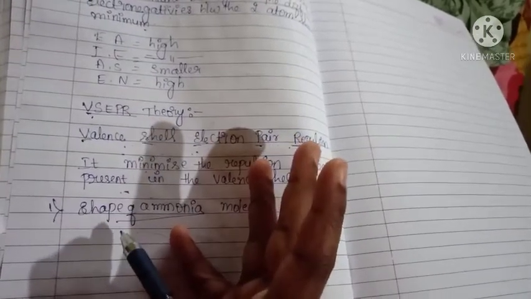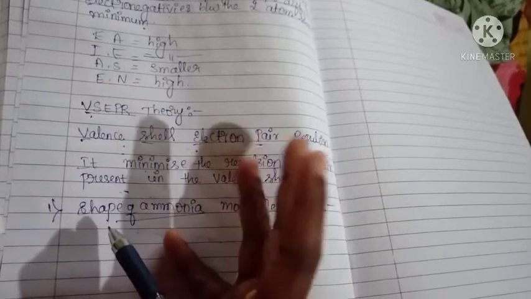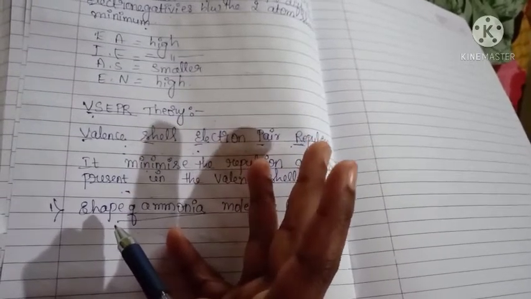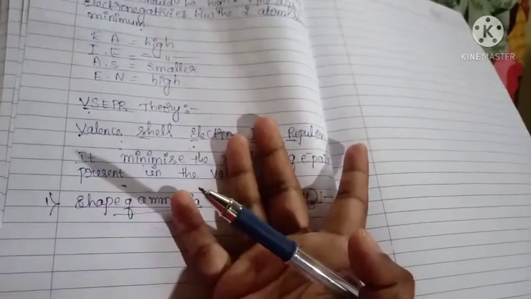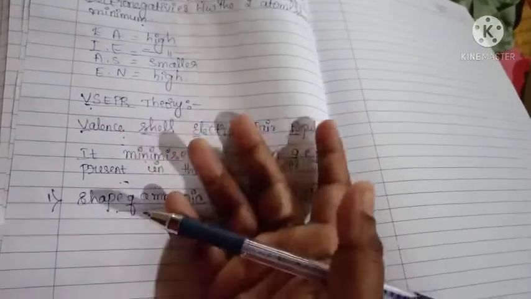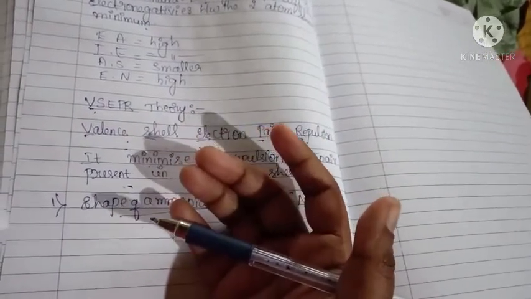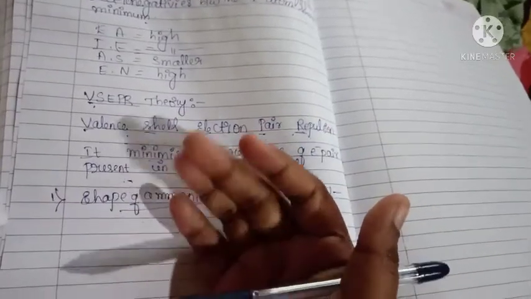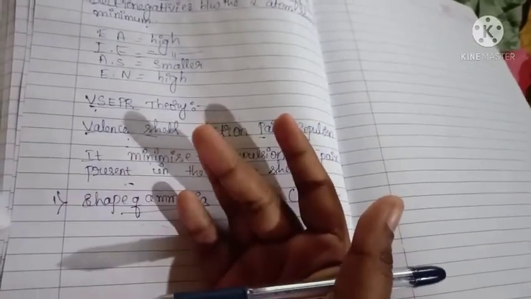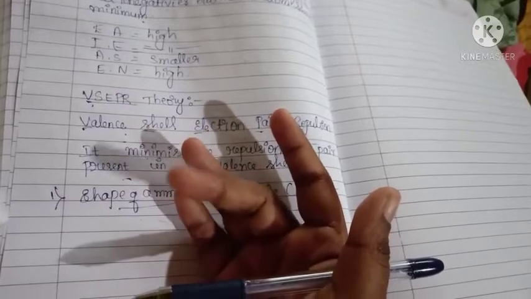But when the lone pair of electrons is present, the geometry means the shape of the molecule should be distorted. Distorted means changes. It may be square planar or distorted triangular. Bond angles should also be distorted.